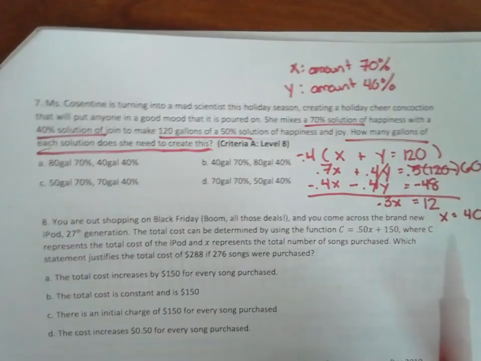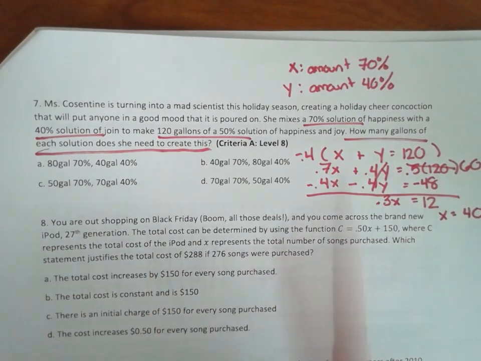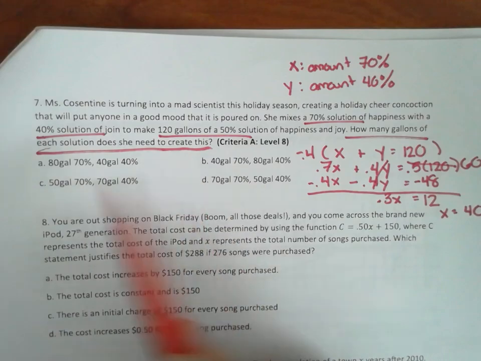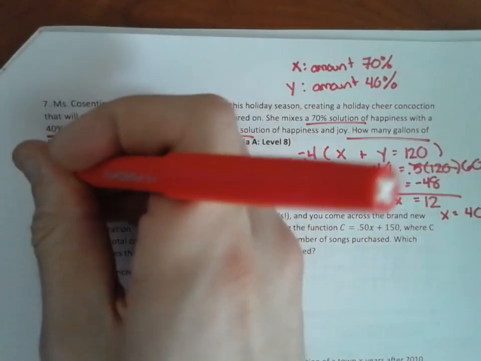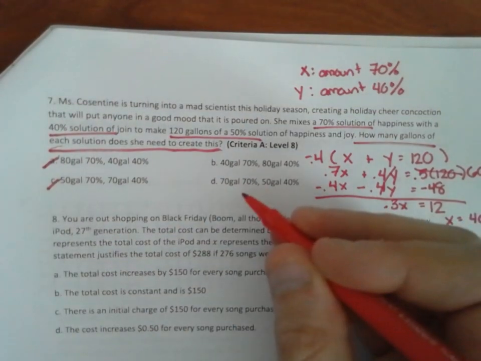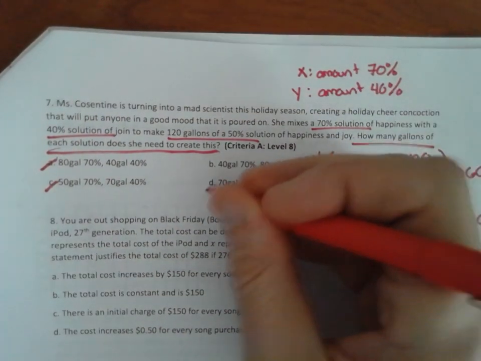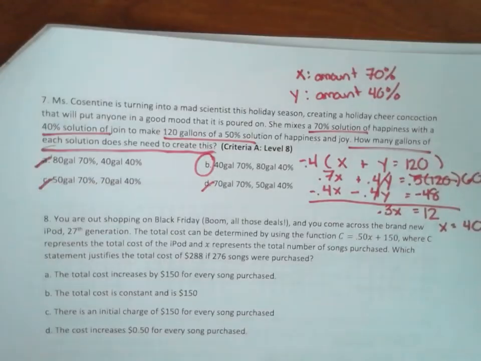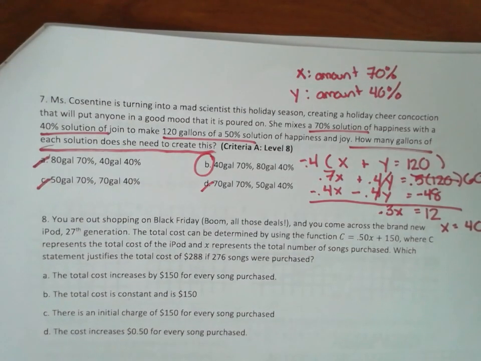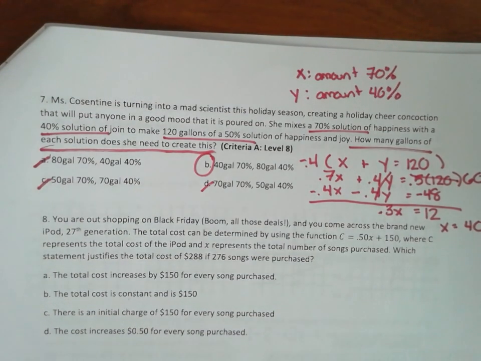And again, if I'm looking at all five for my answers, the 70% solution has to be 40. That's gone because that says 80. That's gone because that says 50. That's gone because that says 70. This is the only answer that has 40 gallons of the 70% solution.